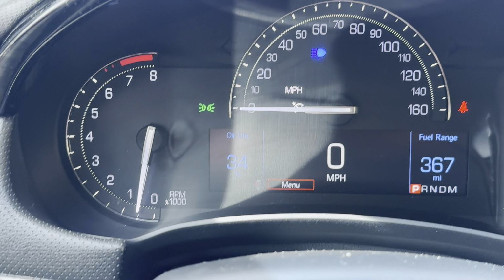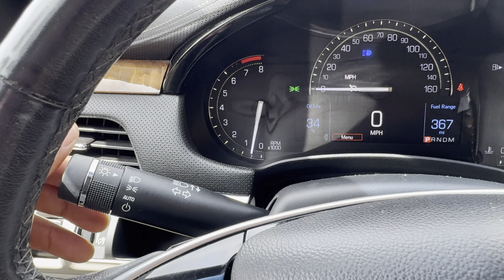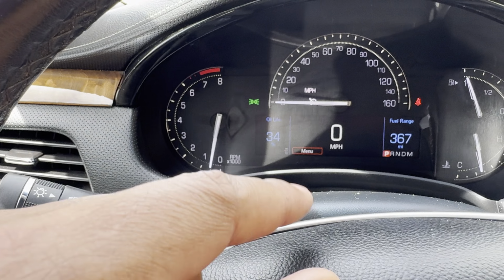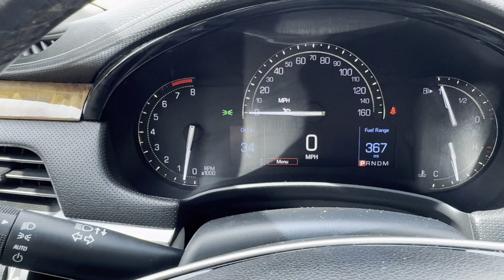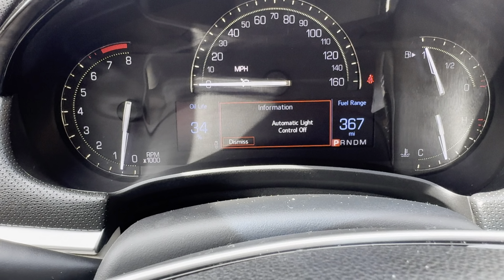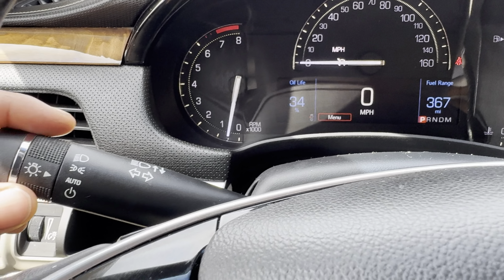Now to turn them off, what I'm going to do is the opposite of pushing it in order to turn it on. I'm going to take this and pull it backwards, and you see that blue light went off. And when I'm done, I can go right here to turn it back into the auto where it says auto light turn on, or I can turn the automatic lights off and then the headlights are off. I'm going to turn it back on to put it on the auto feature.